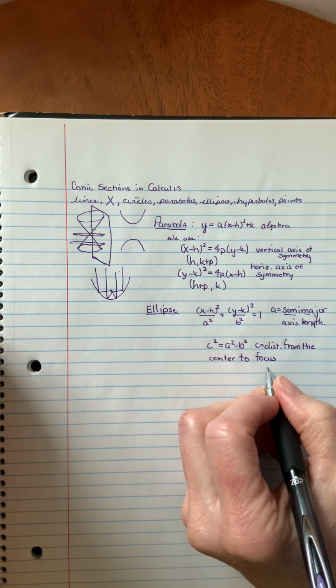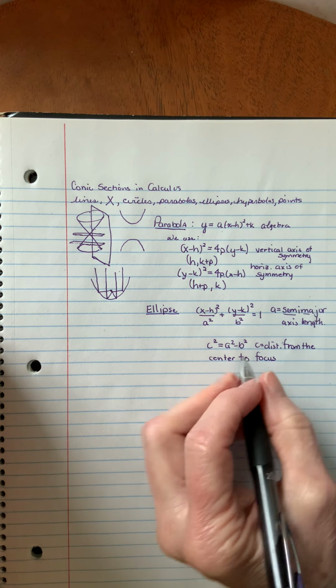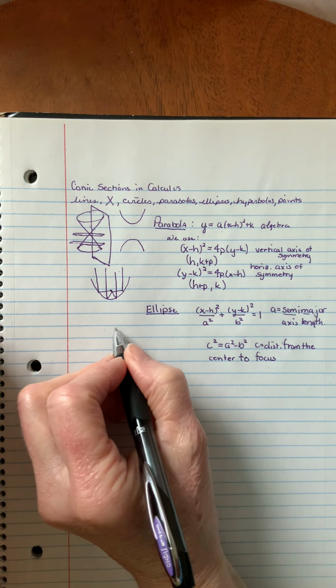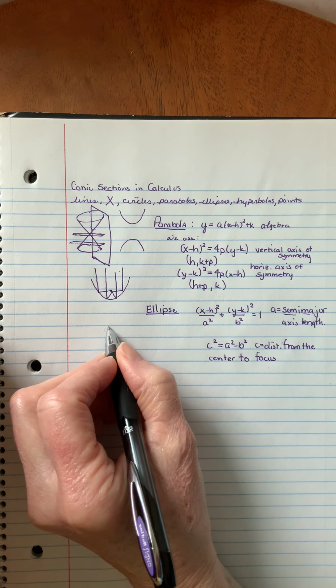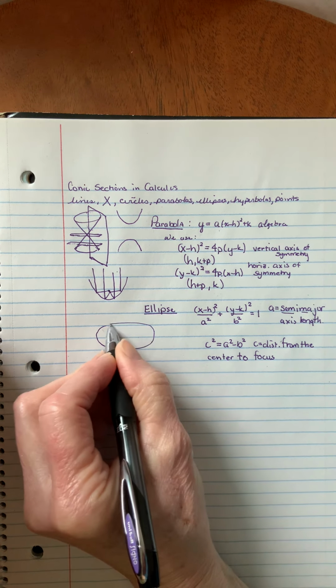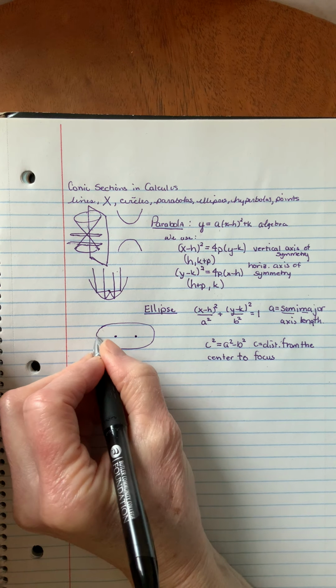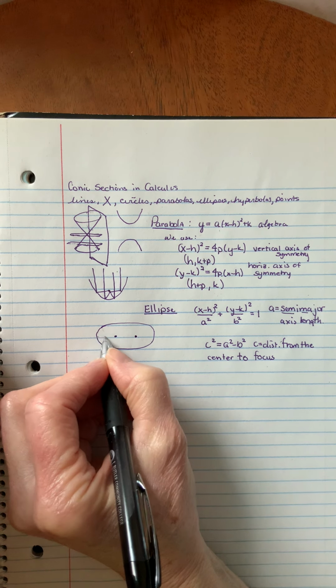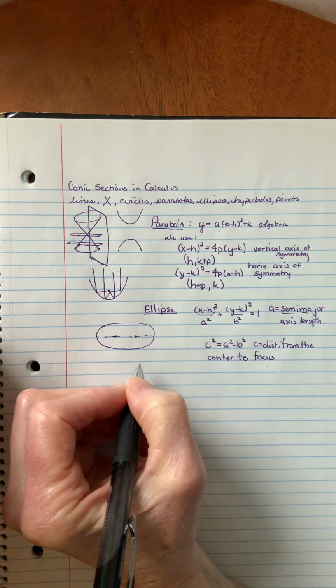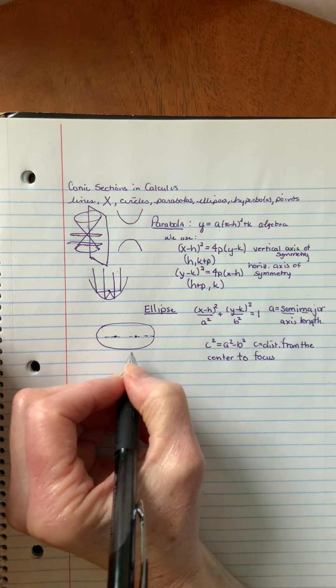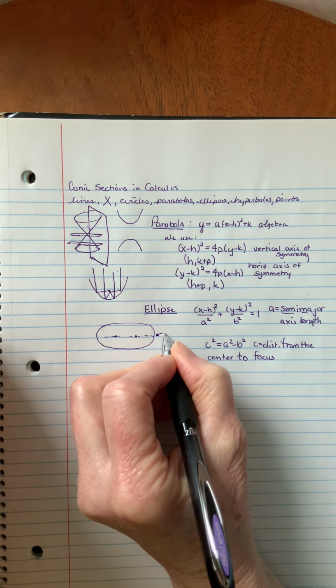Now, there are two focal points in an ellipse. So let me give you a really bad graph, but maybe an idea here. So here's an ellipse. It's got a focal point here and here. Now, the reason I know that is the major axis is the longer axis, so it's this one. So that's the major axis.